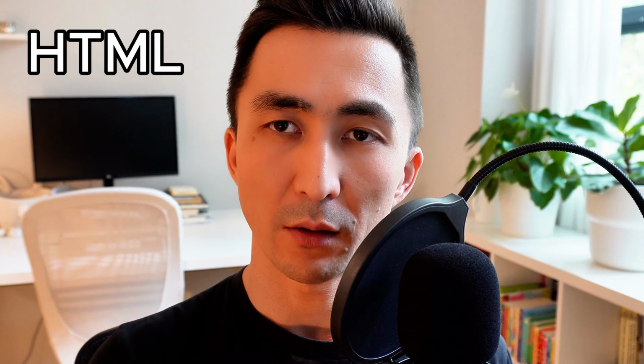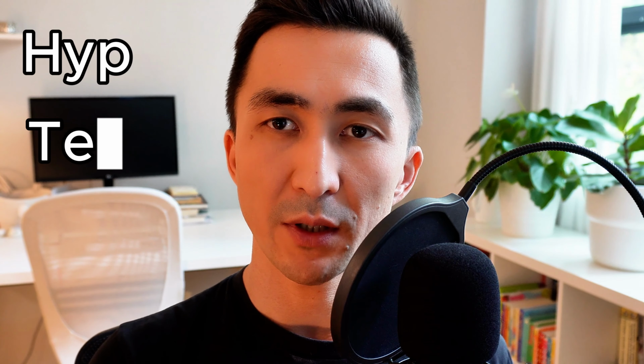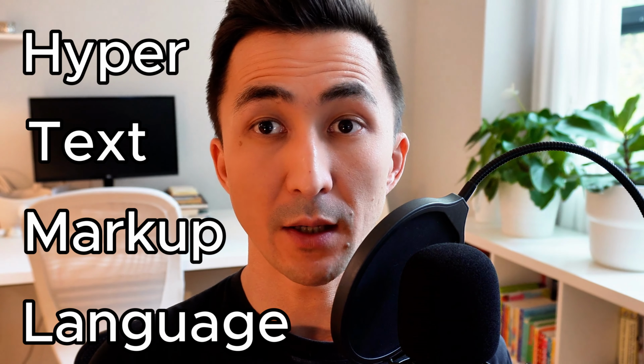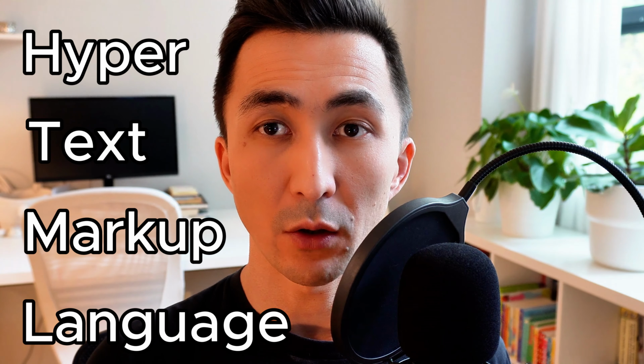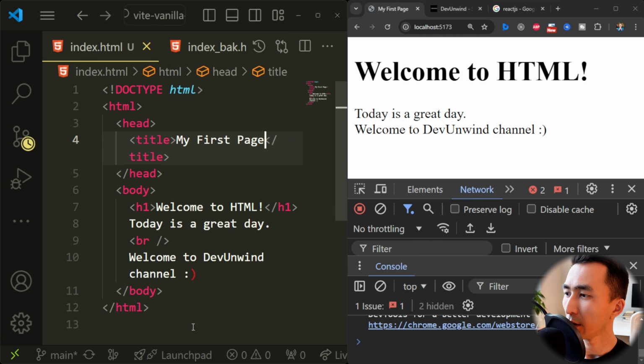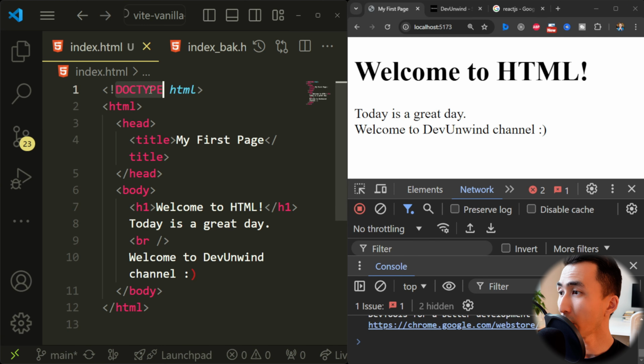What is HTML? HTML stands for Hypertext Markup Language. It's a standard language for creating websites and pages everywhere on the internet. So let's dive in and see how the basic structure of HTML looks. HTML consists of tags everywhere.